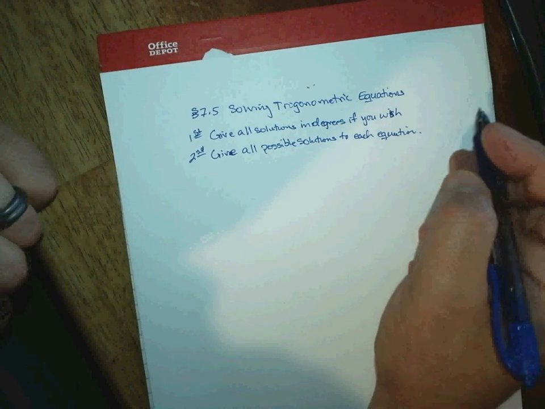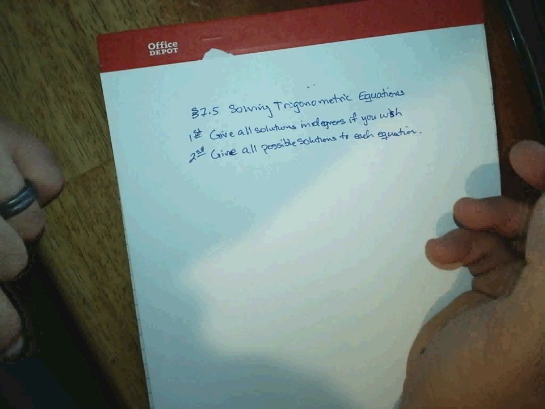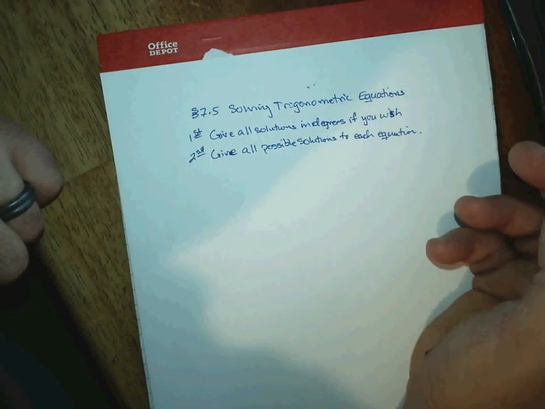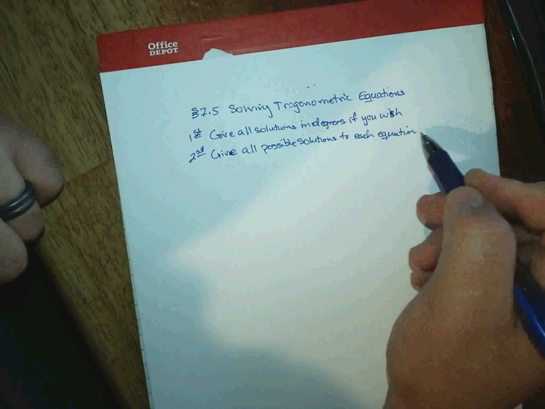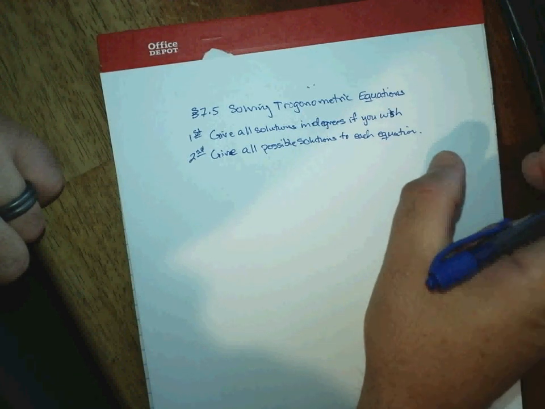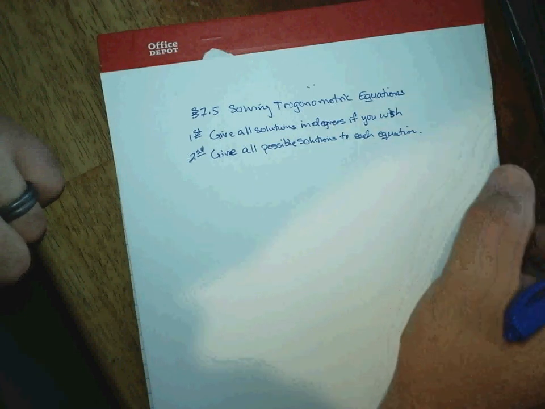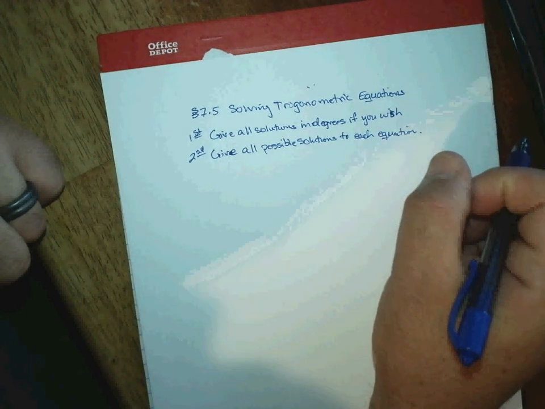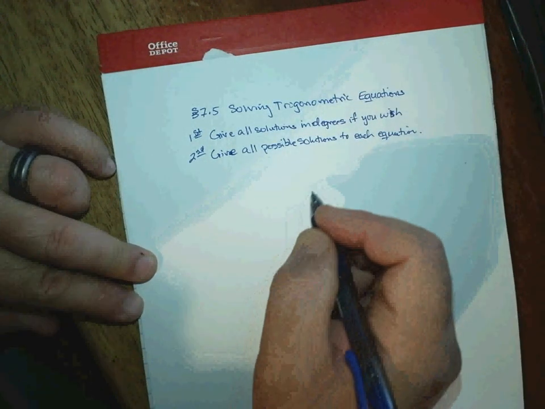So again, when the author says in an exercise, give the solutions on the interval from 0 to 2 pi, not only do you work the problem in degrees if you prefer, but you just give all solutions in general. Don't worry about restricting yourself to that specific interval from 0 to 2 pi or 0 degrees to 360 degrees in degree mode. And that actually makes life a little bit easier for us if we don't add that imposition.